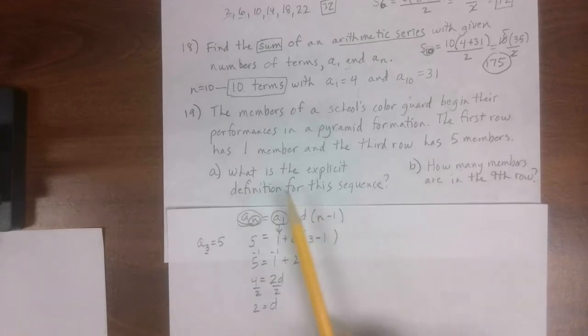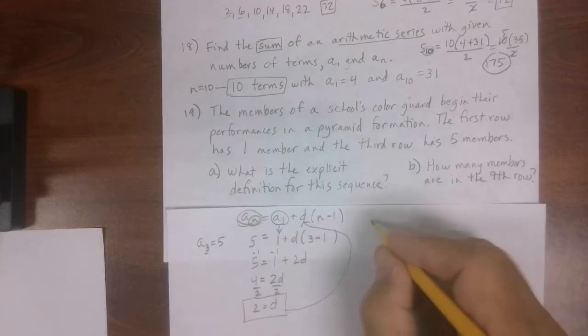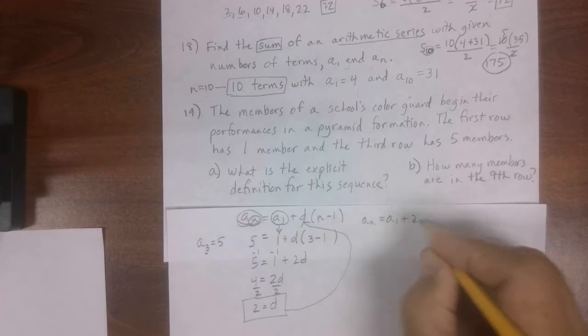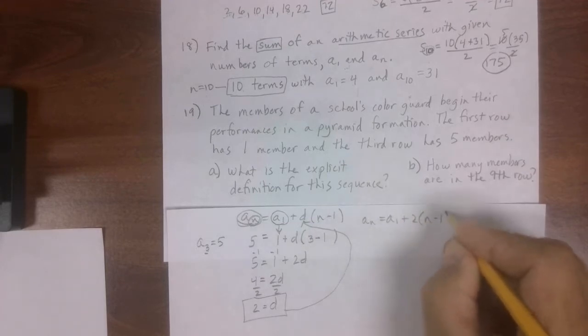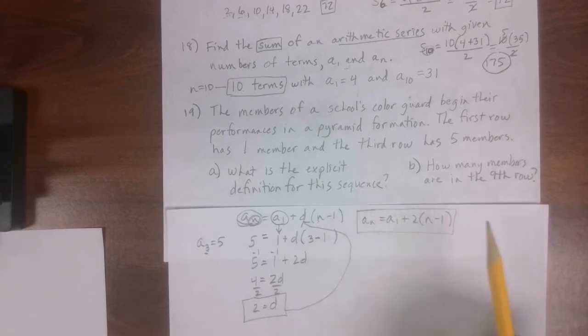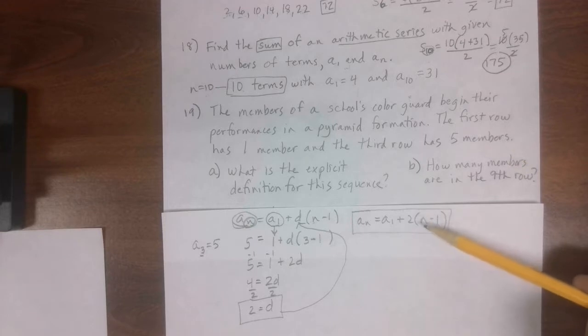Now they're asking, what is the explicit definition? Well, once you find d, you can now replace that right here, and you have a sub n equals a sub 1 plus 2 times n minus 1. And what this allows us to do is find any number of people or members in any particular row. So we created our own little formula essentially.